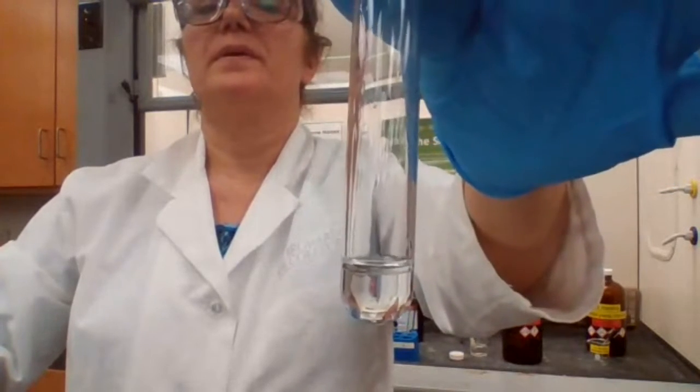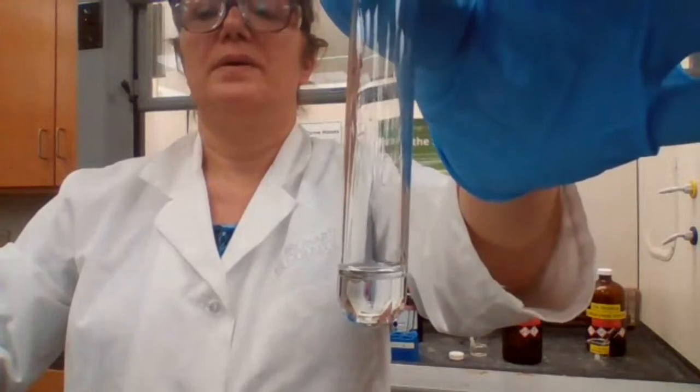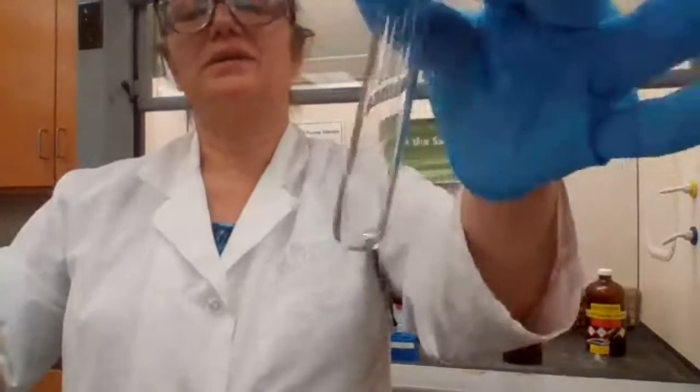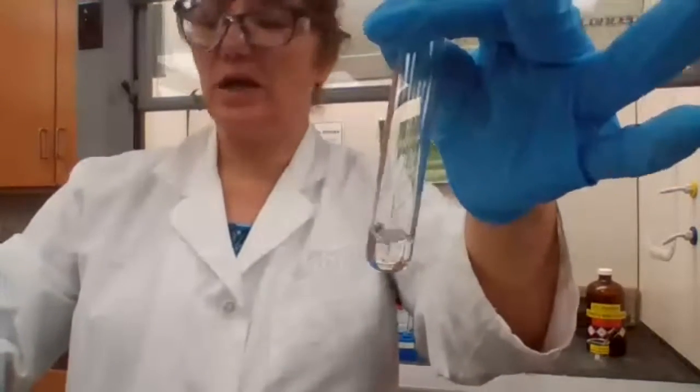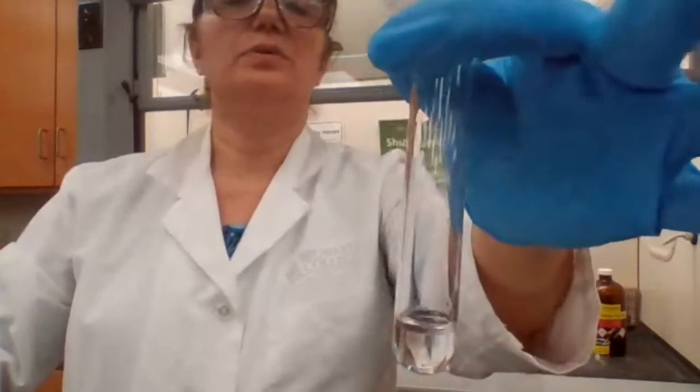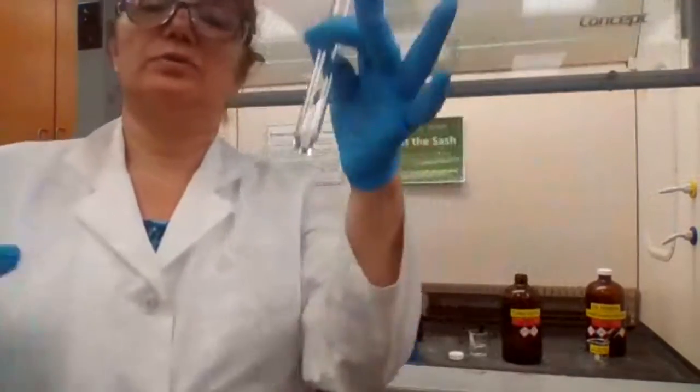What's your observation? It's clear. 2 layers, clear. So is it soluble or not soluble? Not soluble. Okay? Not soluble.